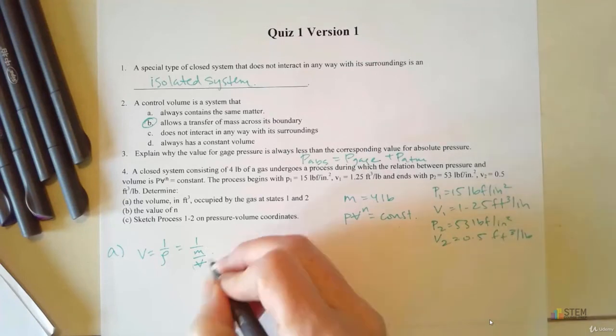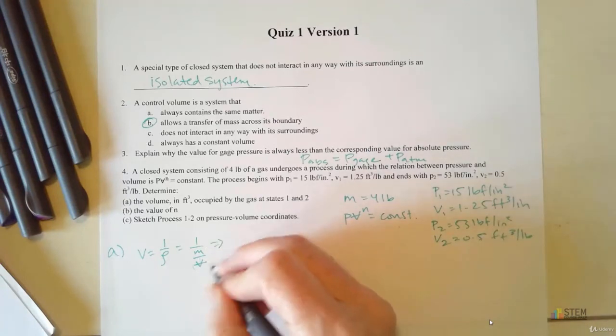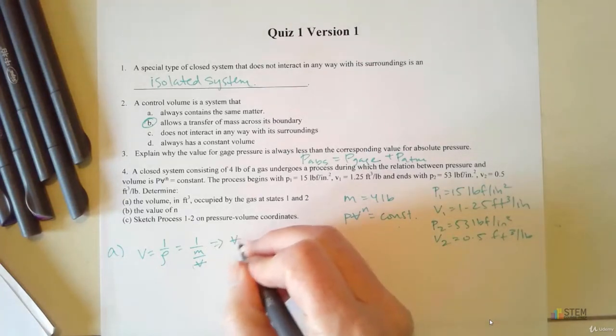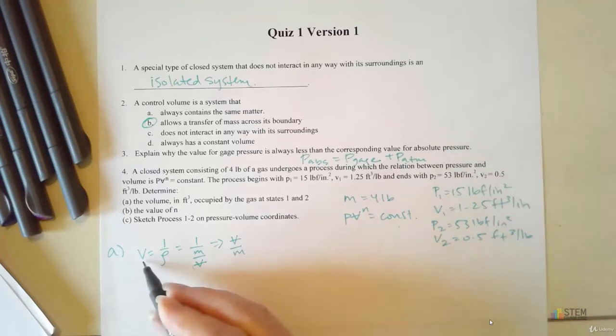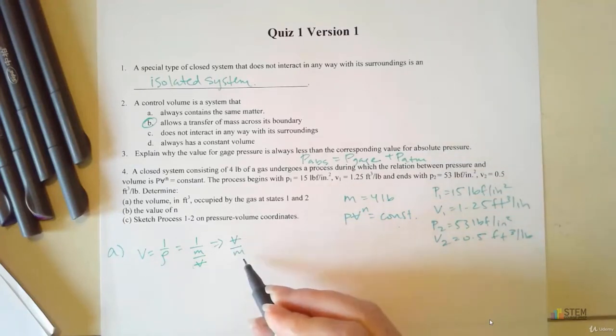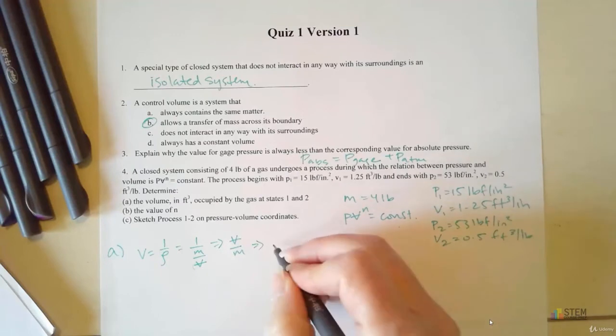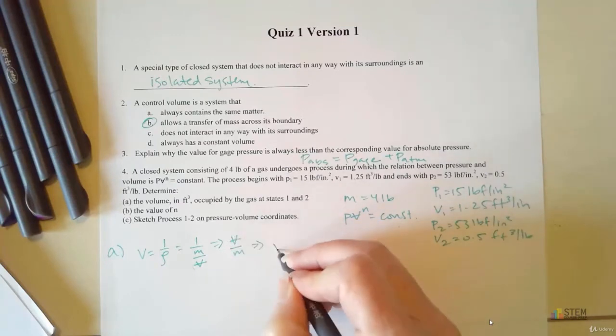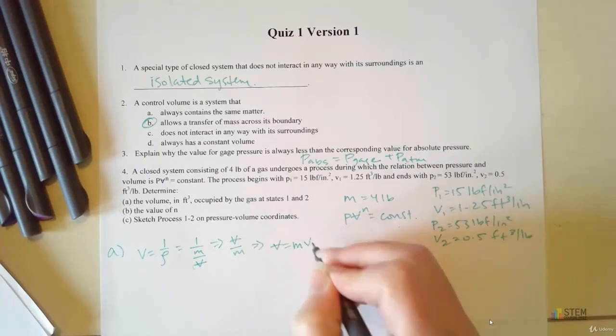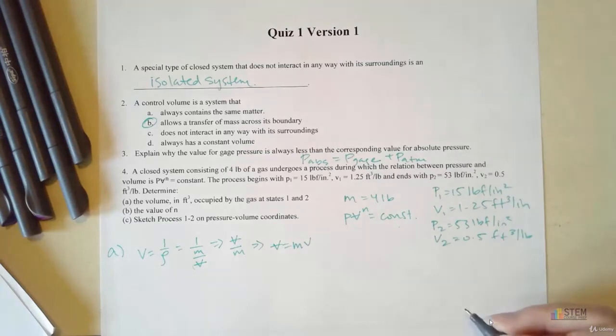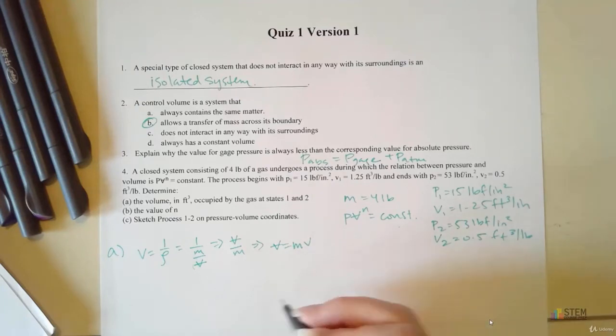That's what we want. So let's go ahead and reorganize that. So essentially, specific volume is going to be volume per mass. And then if we solve for volume, we'll get mass times specific volume. And you can tell that just by looking at the units.